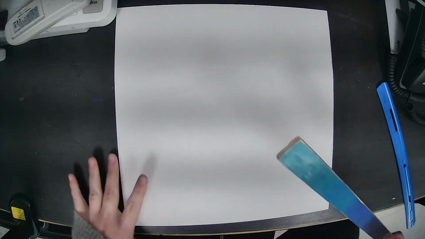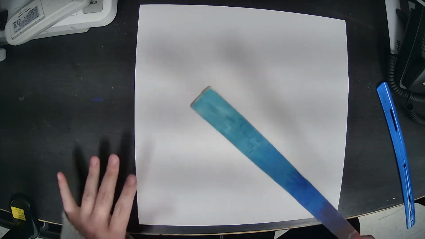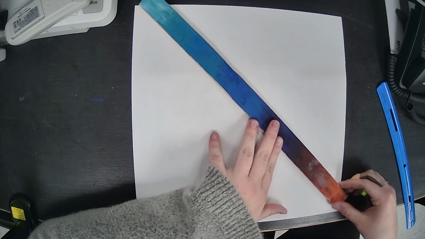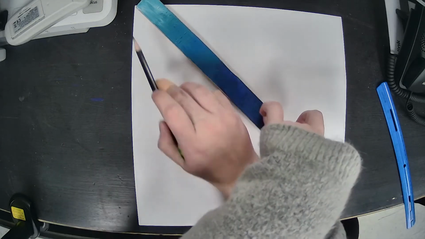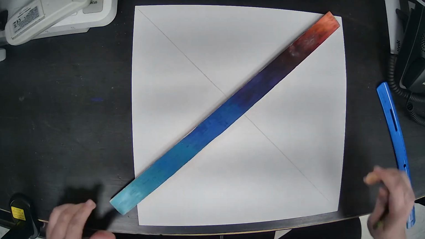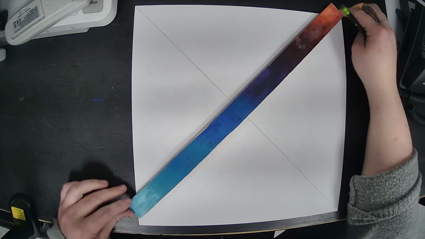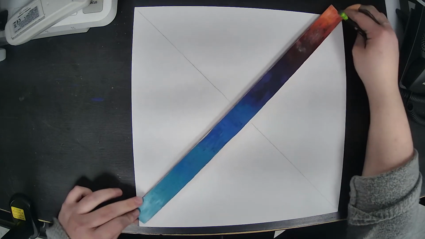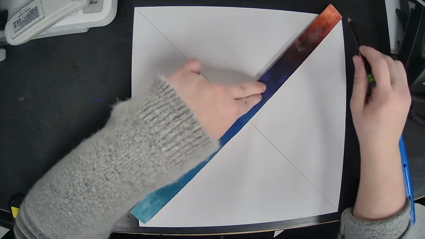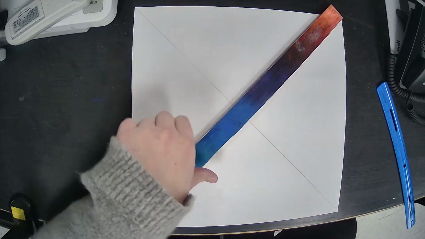The straight edge could be like a book or a yardstick or anything like that, and you are going to be drawing an X. Now, if you are a virtual student and you do not have a square sheet of paper or one this big, that's okay. You can do the same thing on a rectangle sheet of paper that's in your drawing pack.